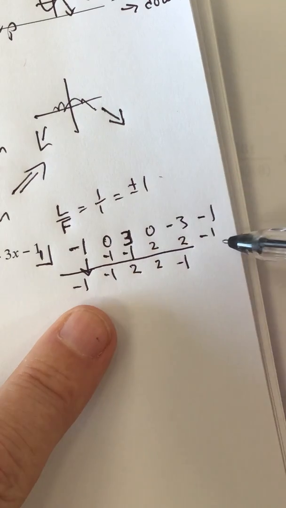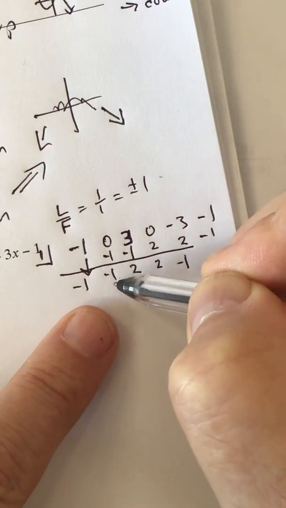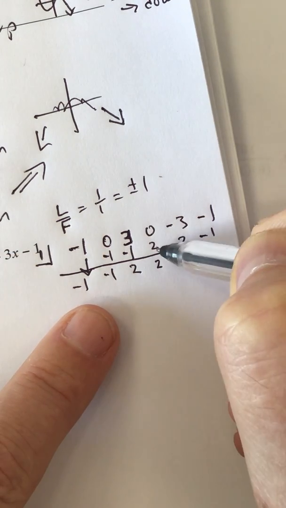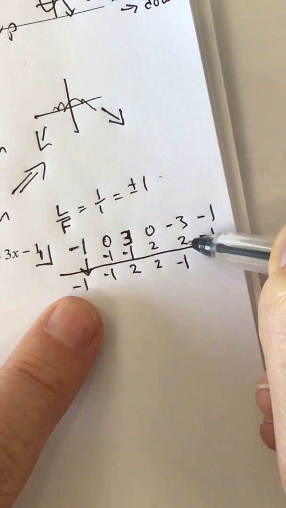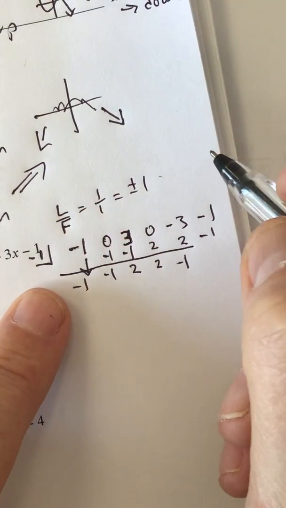Let me make sure, because it got so close here. It was off by a negative. Negative 1, add. Negative 1, add. That makes 2. 1 times 2 is 2. Okay, yep, looks like it didn't make it. So let's try negative 1.